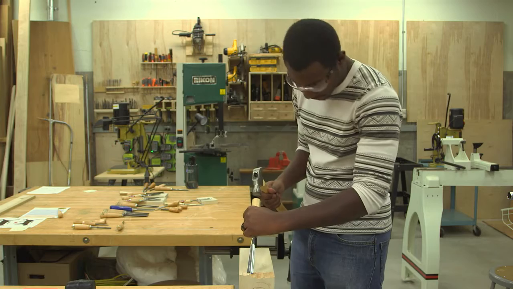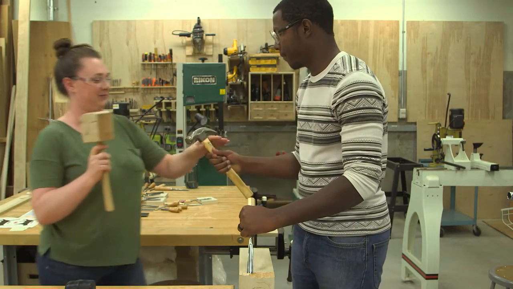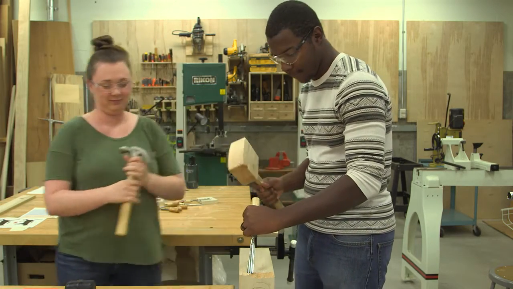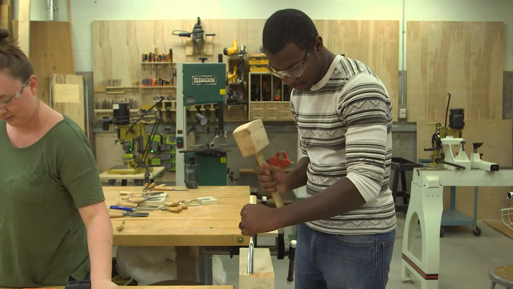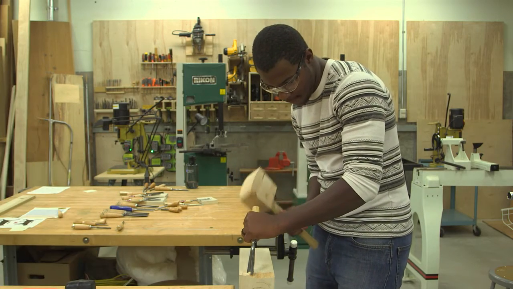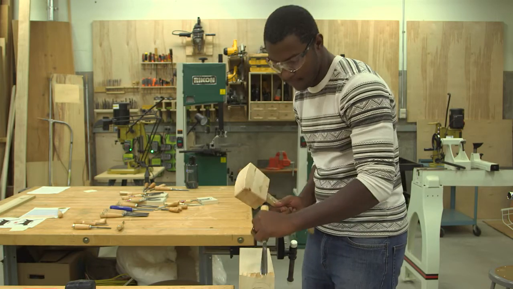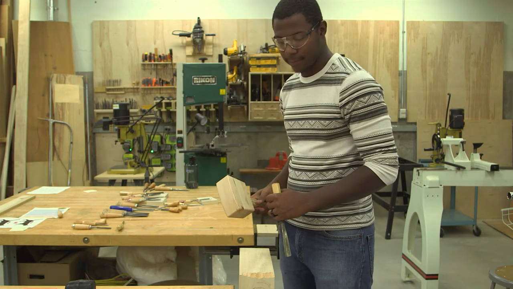When a mallet is appropriate for the job, only use the wooden or leather mallets for carving. Carpenter's hammers, ball-peen hammers, and rubber mallets are not acceptable to use for wood carving.